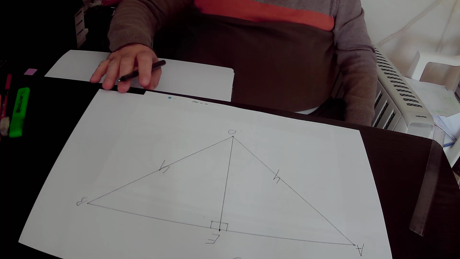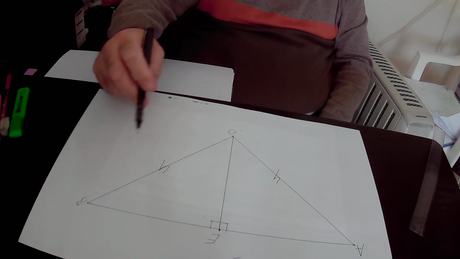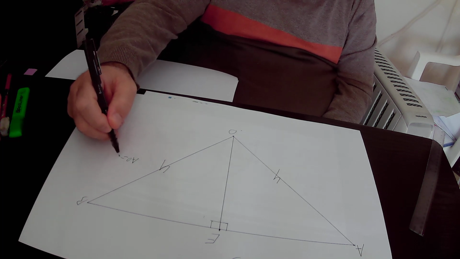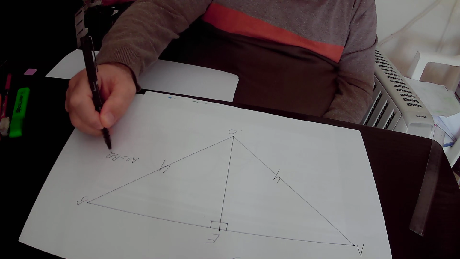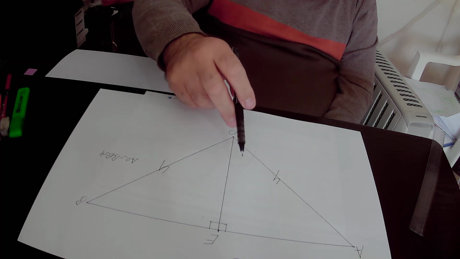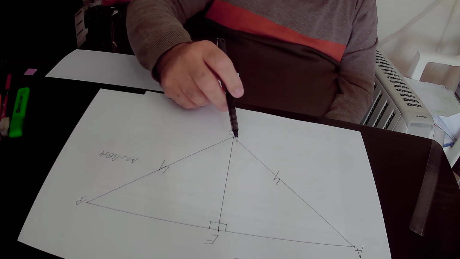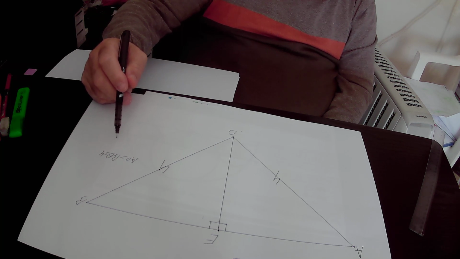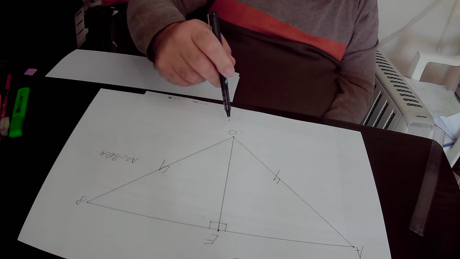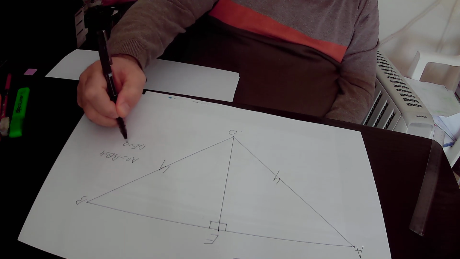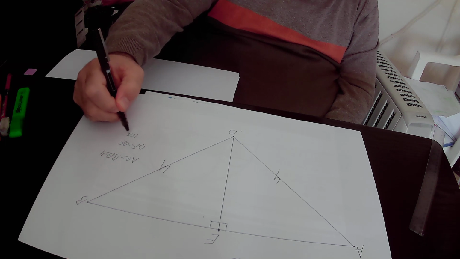And first of all, we know that AO equals OB equals 4 units. AO equals BO, BO equals 4 units. They are the hypotenuses of those two right triangles, and they are also the radiuses of the semicircle, therefore they are equal to each other. And we also have side OE is a common side, it belongs to both triangles, so OE equals OE.